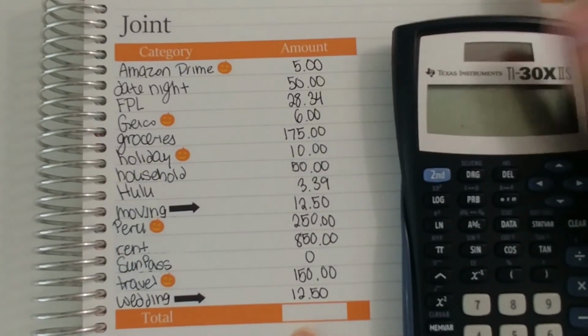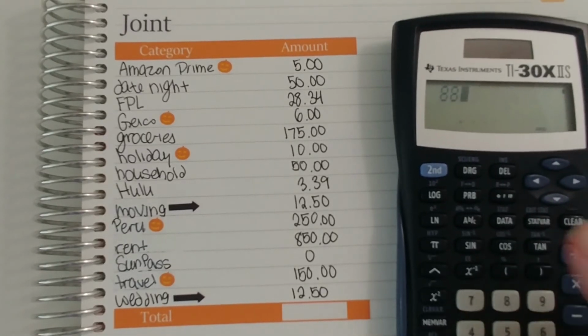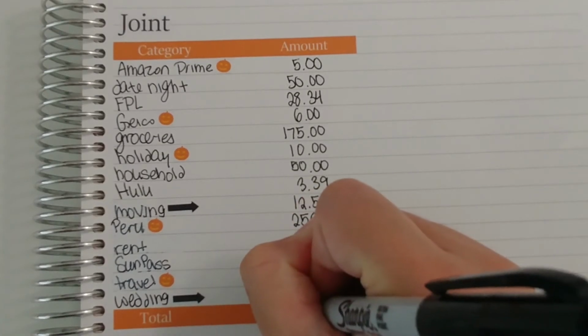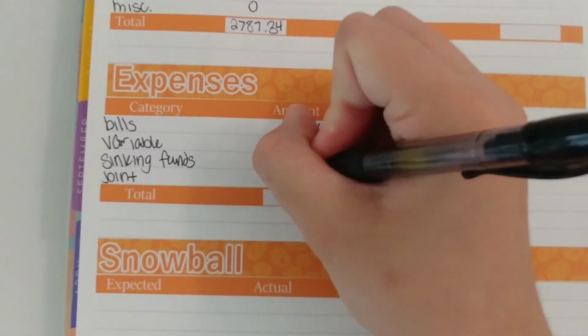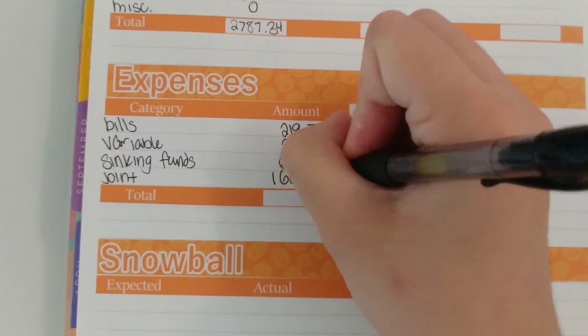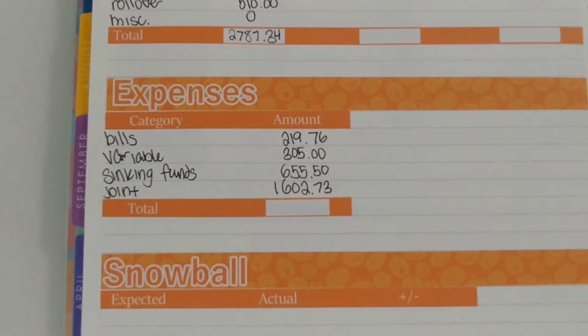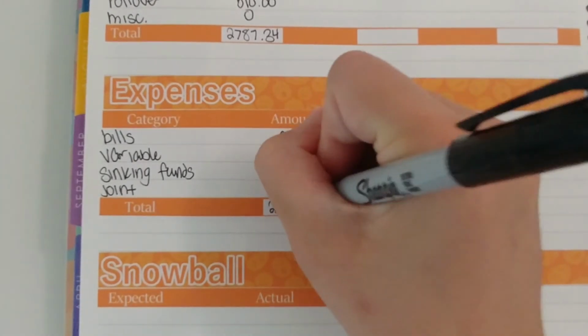And I actually do not have this amount calculated, so I'm going to quickly calculate this total and then write it down here. So my joint total comes to $1,602.73. So I'm going to quickly put that for my expenses here. So that's $1,602.73. So now I can calculate my total outgoing, which is $2,782.99.